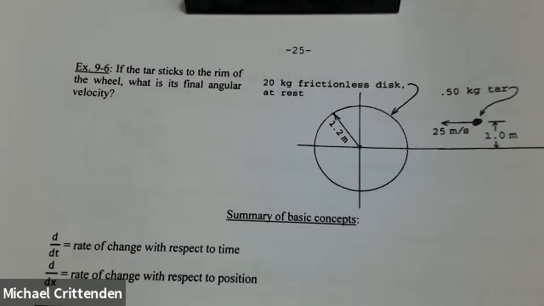Some people always seem to have the impulse to use conservation of energy for everything. And, you know, there are other conservation theorems besides just energy. Mechanical energy is not conserved here. Some of it's changed into heat.